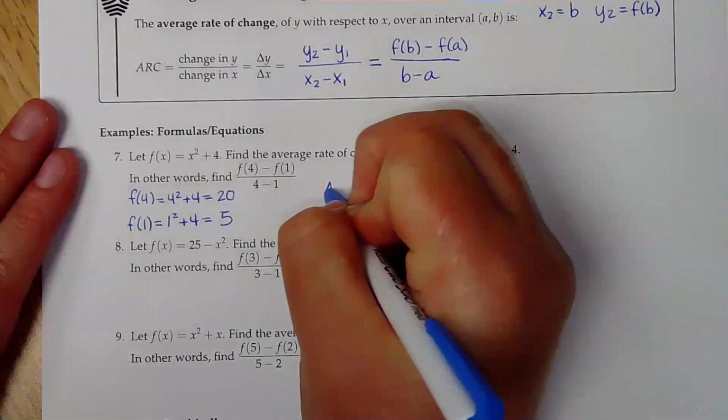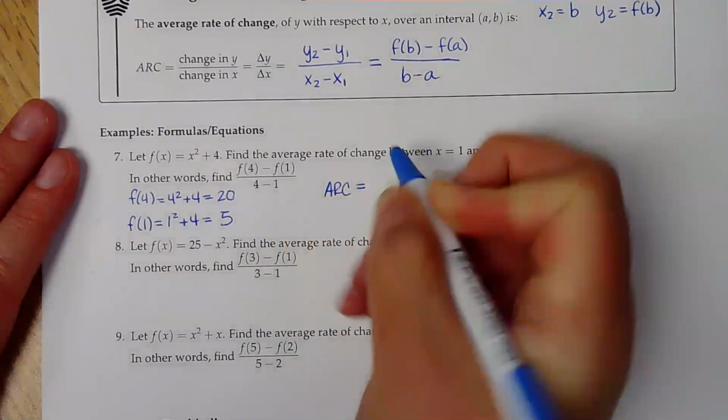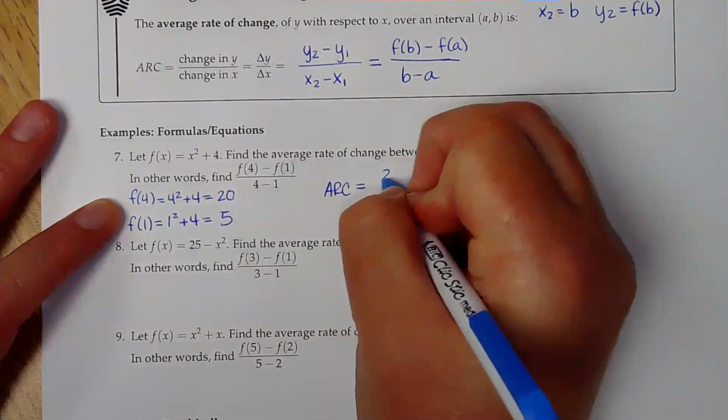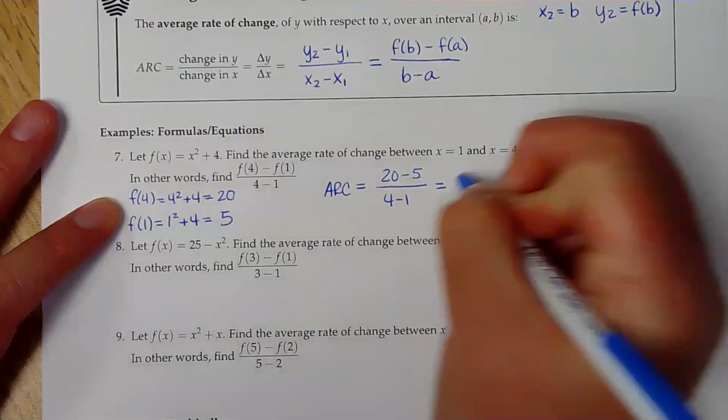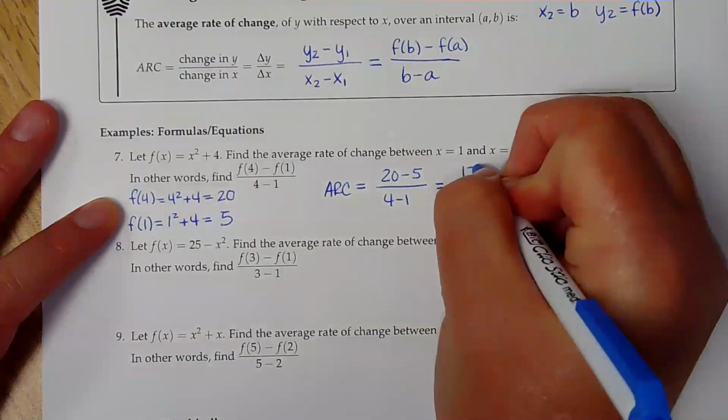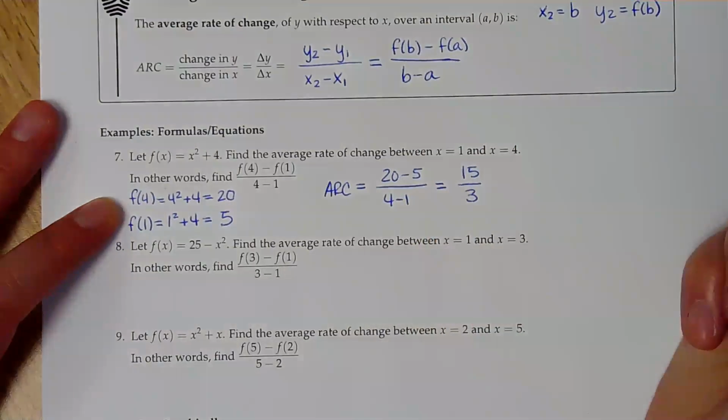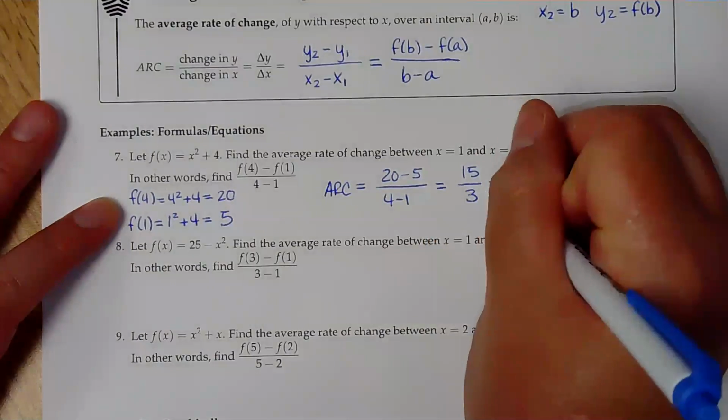So our average rate of change here, I need f of 4 minus f of 1. So I have 20 minus 5 over 4 minus 1. So that gives me 15 over 3, and that'll be 5.